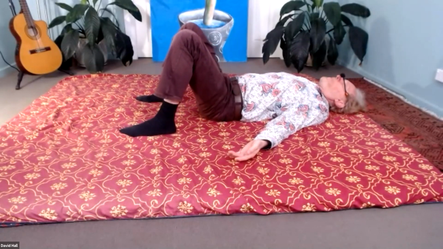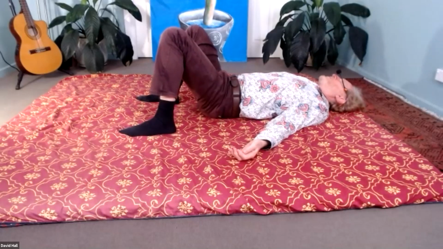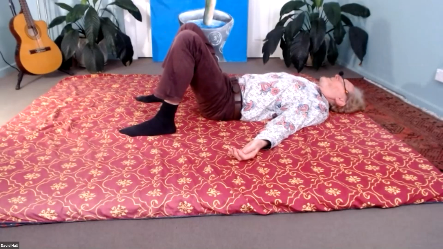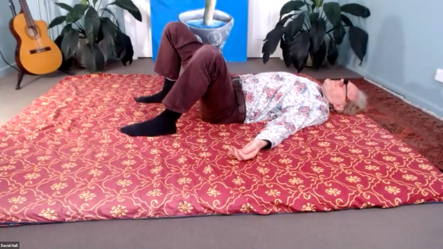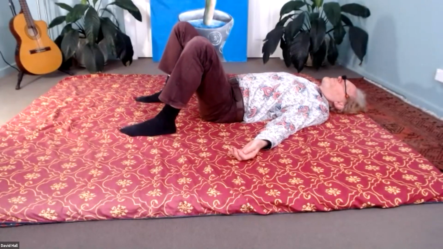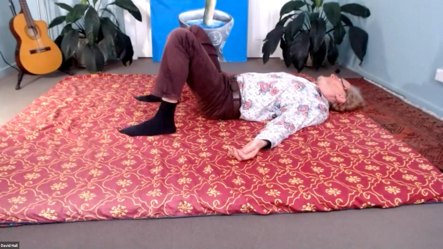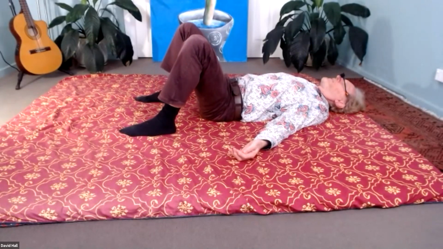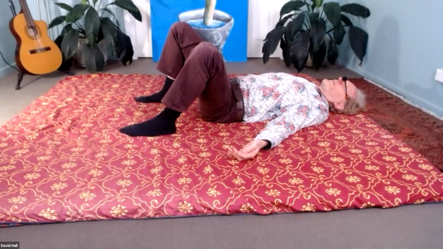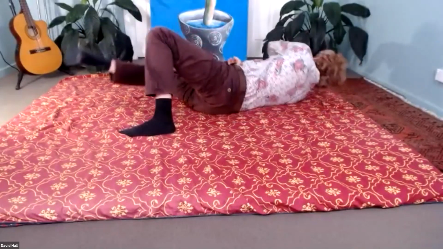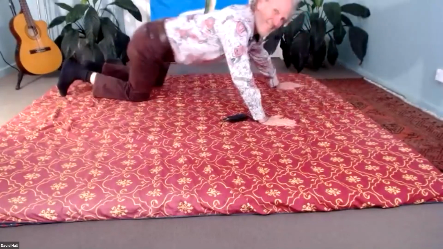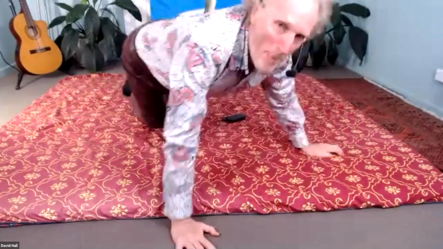Sense that from the upper jaws around to the ears, front of the rib cage round to the sides, and front of the pelvis back to the sitting bones and out to the hips. And then roll over onto your side and come up onto your hands and knees.